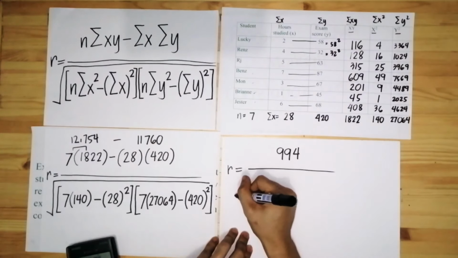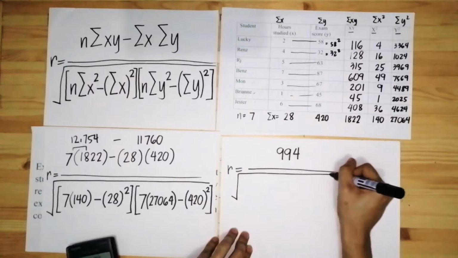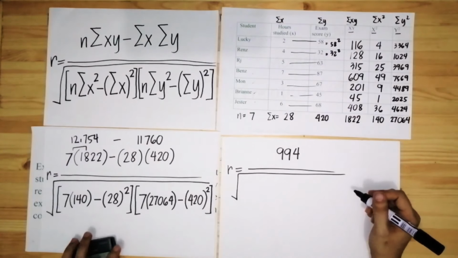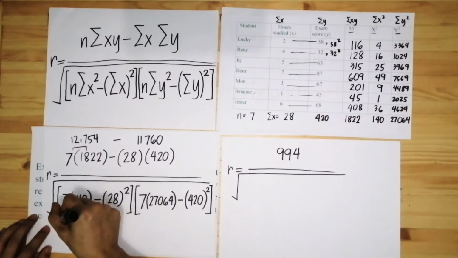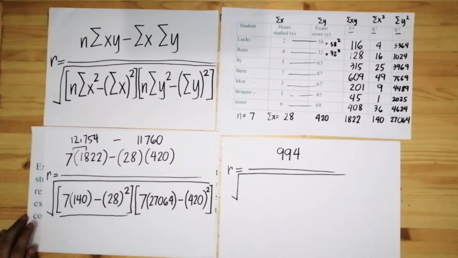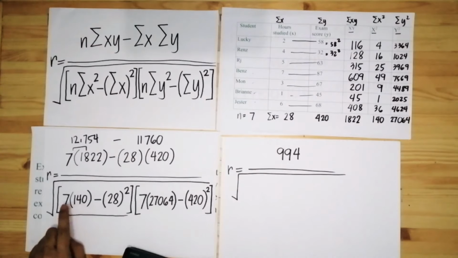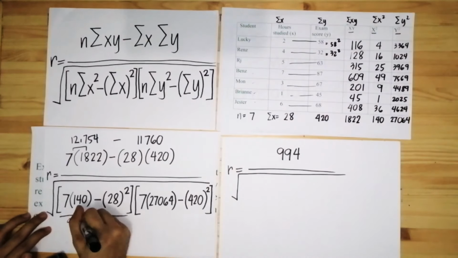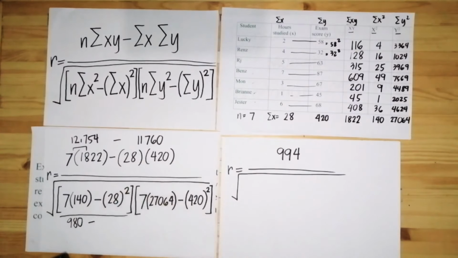Then, lagay natin yung square root dito. Sa dulo natin gagamitin yung square root. Ito muna tayo, yung unang bracket muna tayo. Okay, ang unang dapat gawin dito is, ito. Lagay sa calculator to, 7 times 140. Meron tayong sagot na 980. So, 980 to. Minus, ito 28 squared.